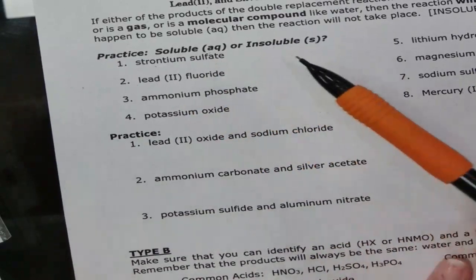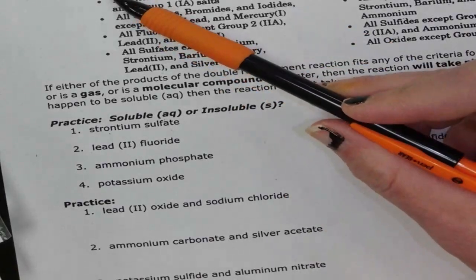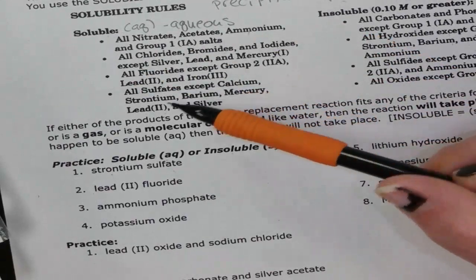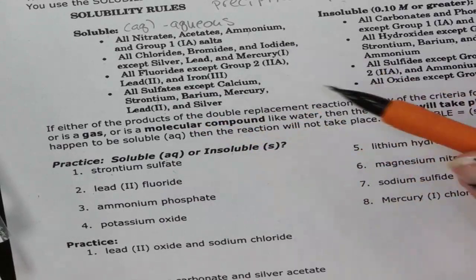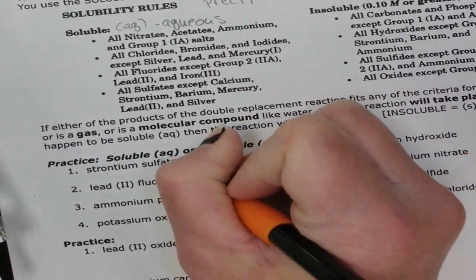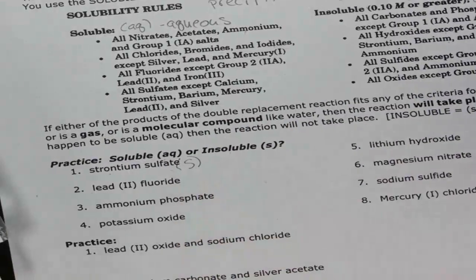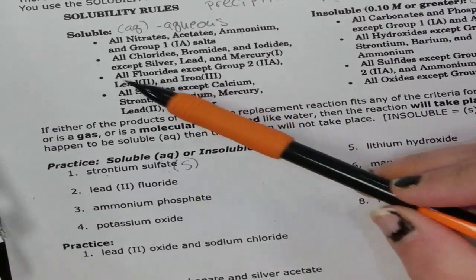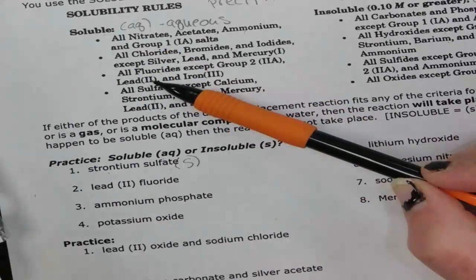Strontium sulfate. So what do we notice? Sulfates are soluble except strontium. So strontium sulfate is not soluble. We would write S for solid. Lead 2 fluoride. Fluorides are also soluble except lead 2.